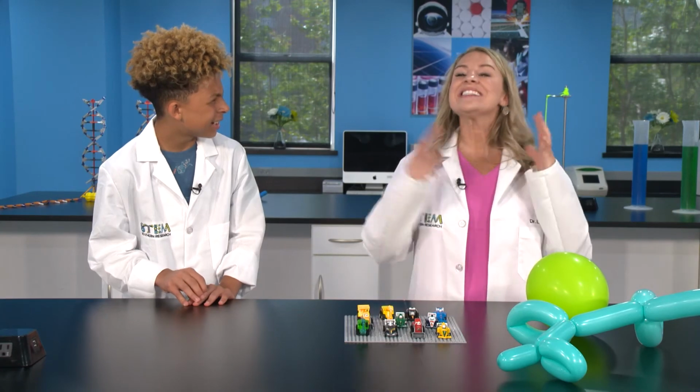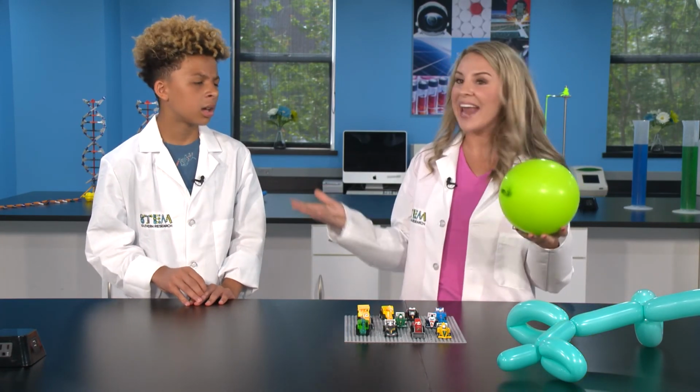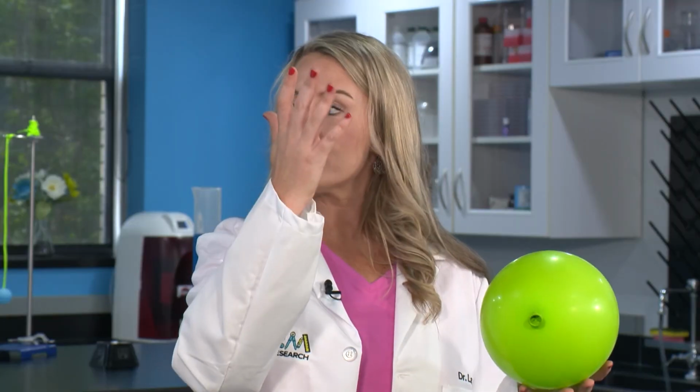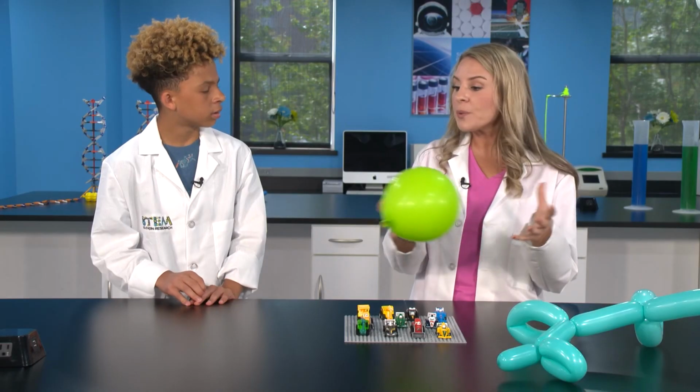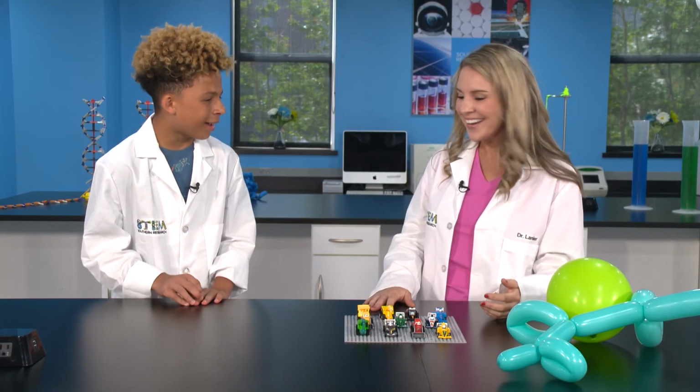So it all comes down to density. Density, not dentistry. And since helium is less dense than air, that balloon will float to the ceiling. But a balloon filled with air is going to stay on the ground. Does that make sense? Kind of, but I don't know what density is. Why does density even matter? Exactly, it matters, all matter.